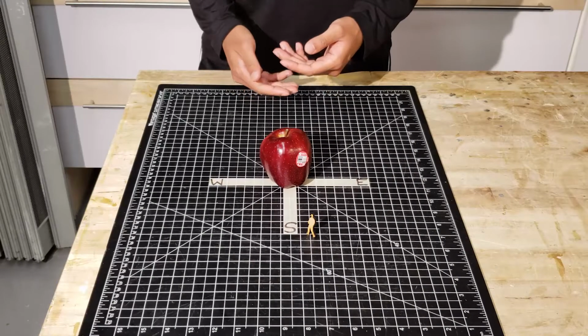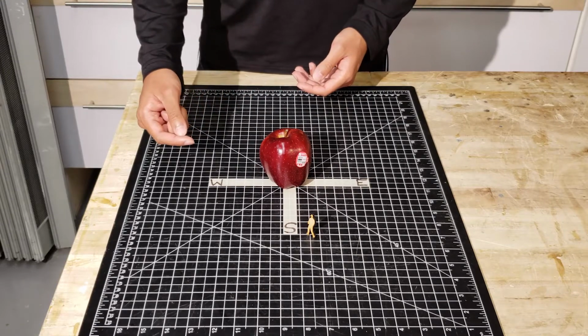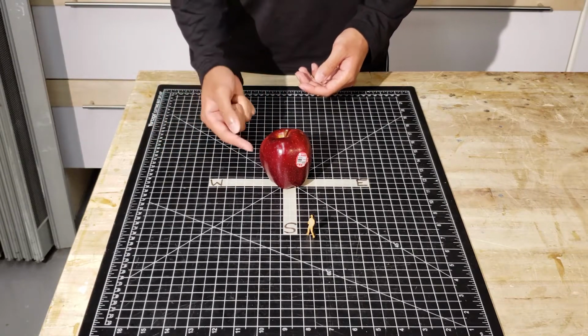Next, we will draw out the west elevation where we are standing on the west side looking east at the face that's facing west.